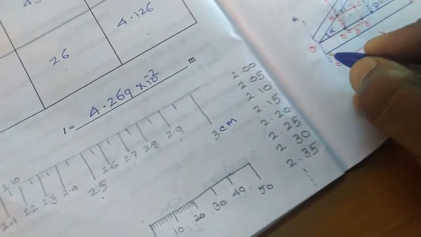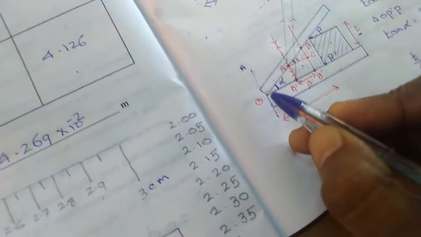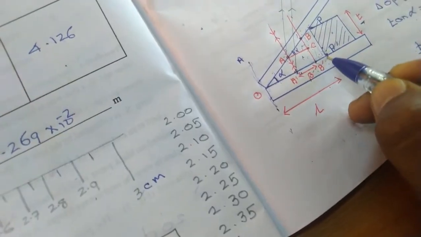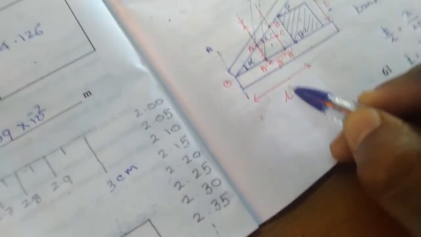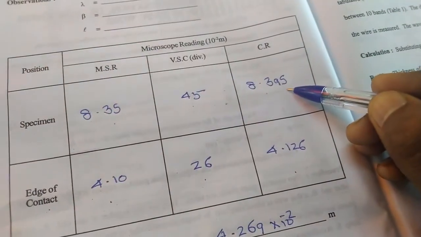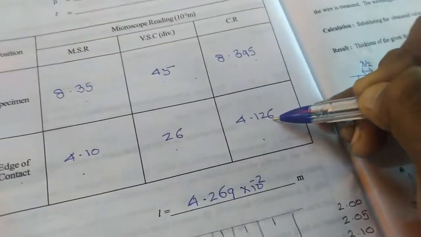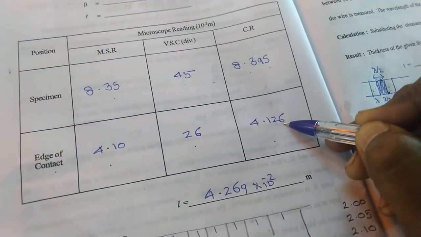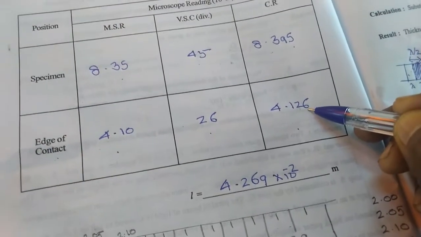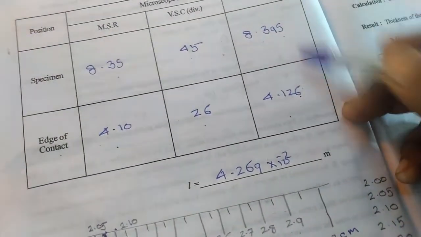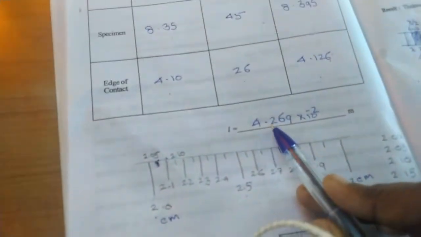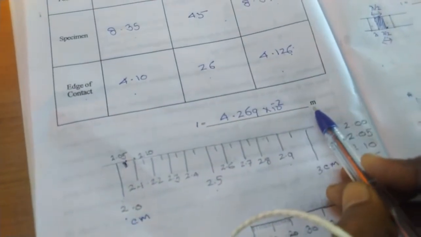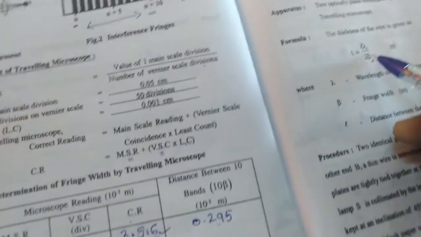So we have taken one reading at this point and another reading at this point. If you find the difference between these two values, you will be getting the value of L, that is the length of the air wedge. So this is one value which is at the specimen. This is the other value at the edge of contact of the glass plates, that is farther away from the specimen. If you take the difference between these two values, you will be getting the length of the air wedge, that is 4.269 into 10 power minus 2 meter. Now we have the values for beta, lambda as well as L.